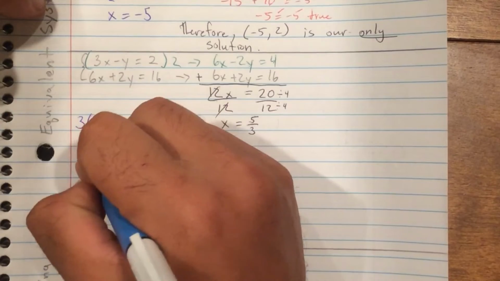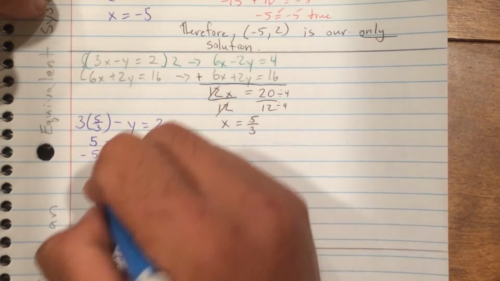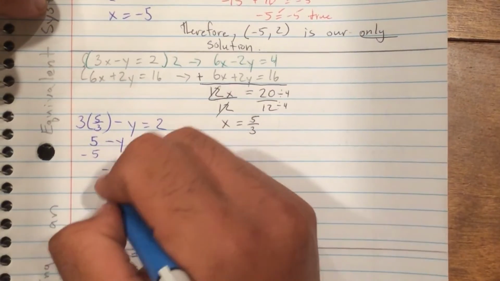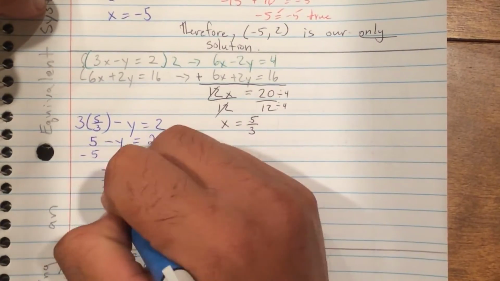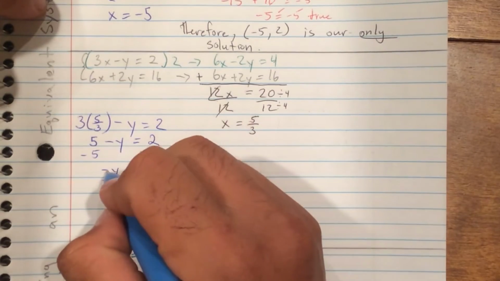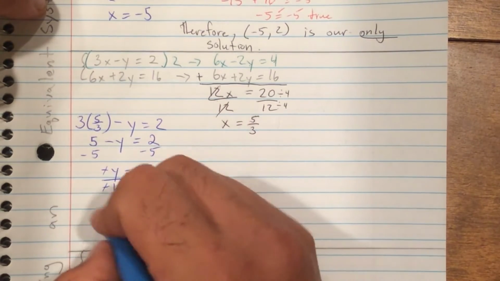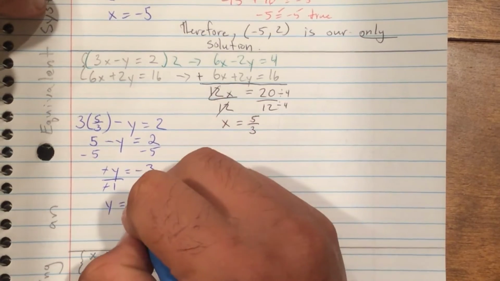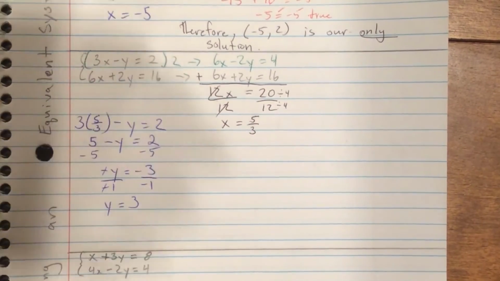So we go ahead and subtract 5 from both sides. We get negative y is equal to negative 3. But we don't want a negative y, so we're going to divide both sides by negative 1. We can also multiply, but I'm going to divide this time. And negatives divide out, so we have y is equal to 3. So we have our two variables.